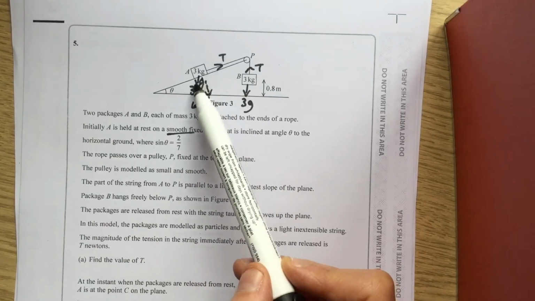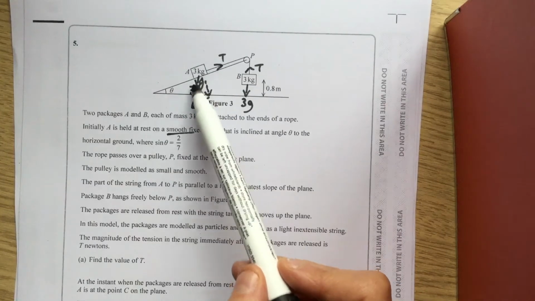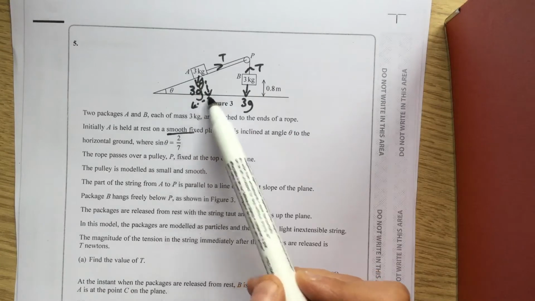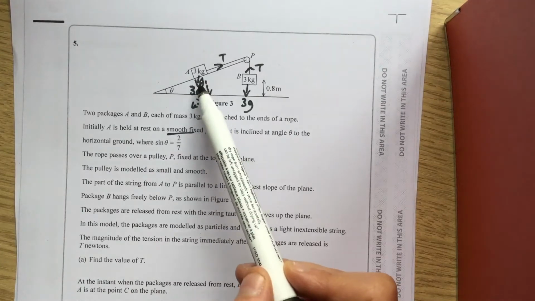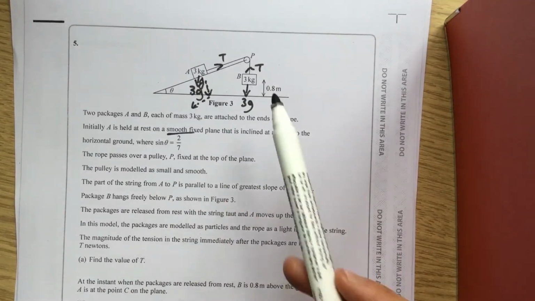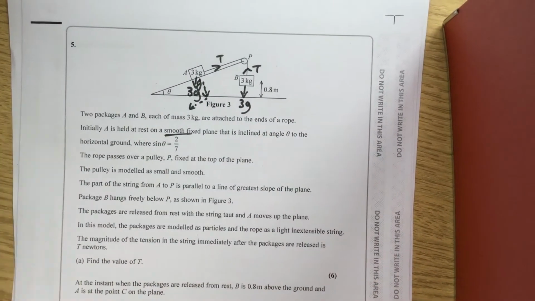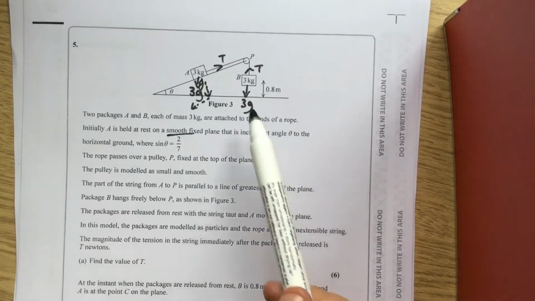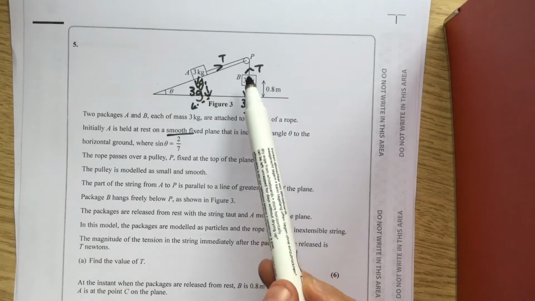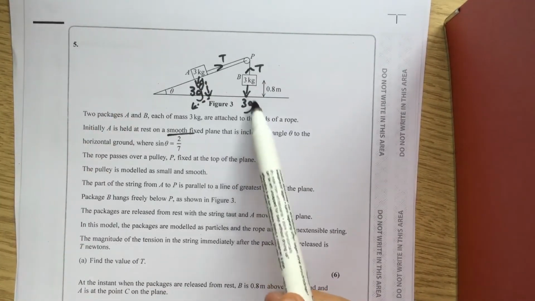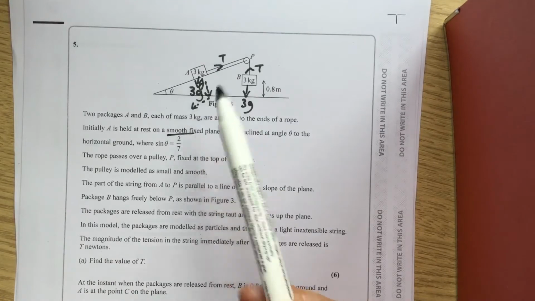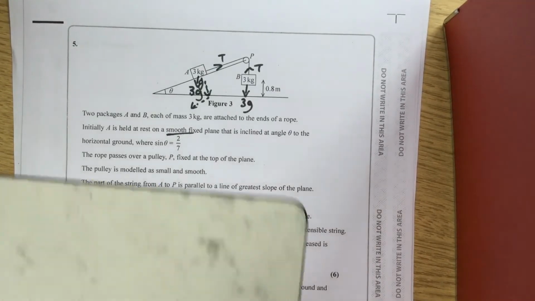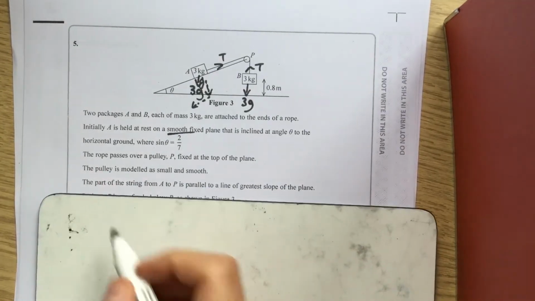We can see our weight here from that block is acting directly downwards, so that can be split into two components, with this angle in here as theta. And we've got our weight acting on our block B. You can see essentially the reason this is going to move down is because 3g is bigger than the 3g sine theta, because sine theta is 2/7.